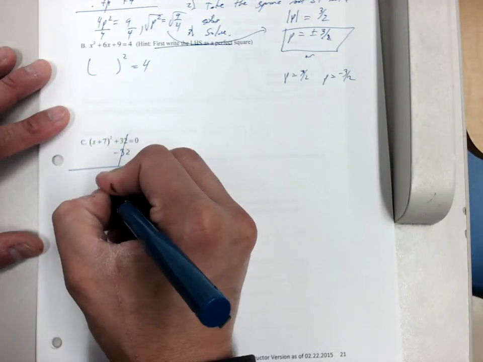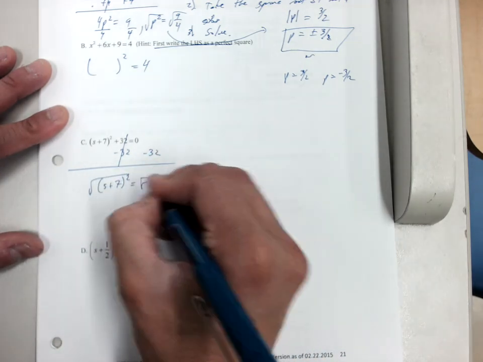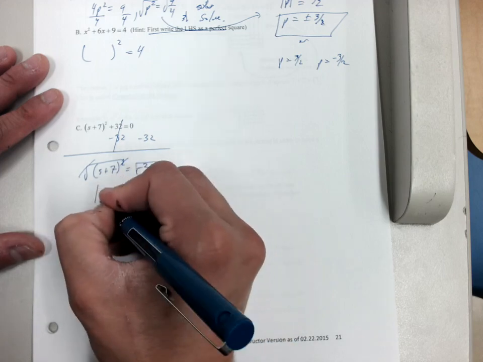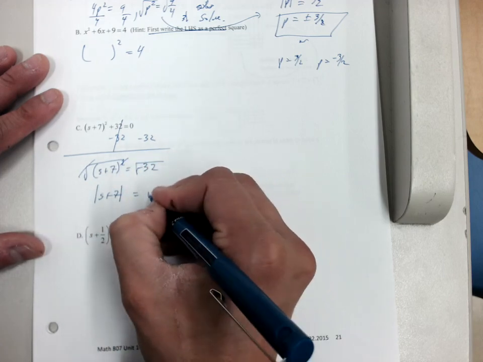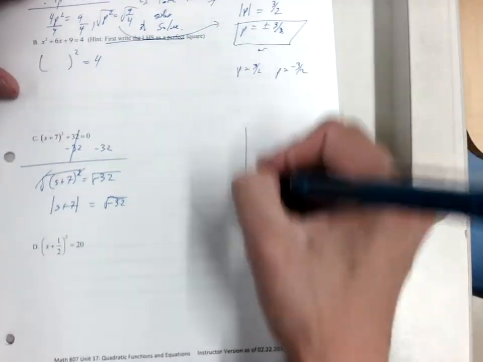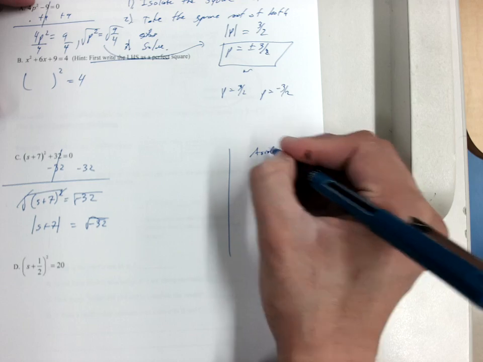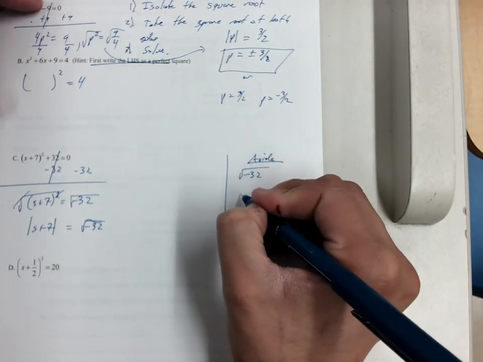I end up with s plus 7, the quantity squared, is negative 32. I take the square root of both sides. These cancel out. I get the absolute value of s plus 7 equals the square root of negative 32. I'm going to do this off to the side over here. When we know the negative comes out as our friend i.